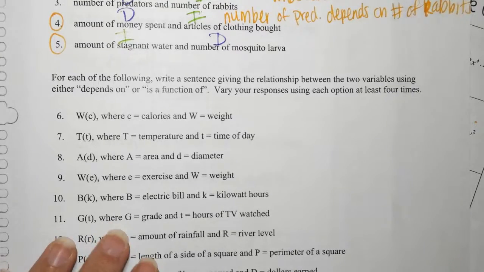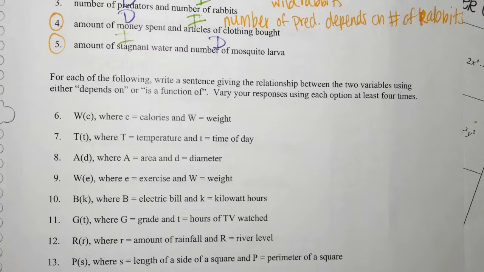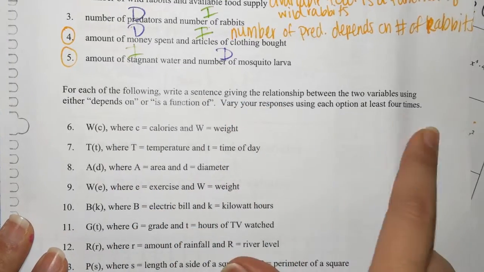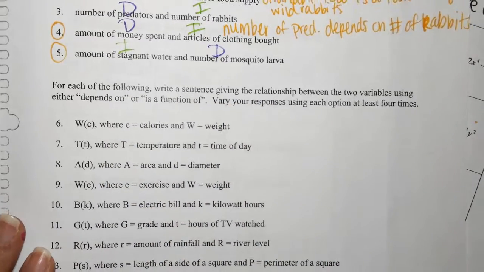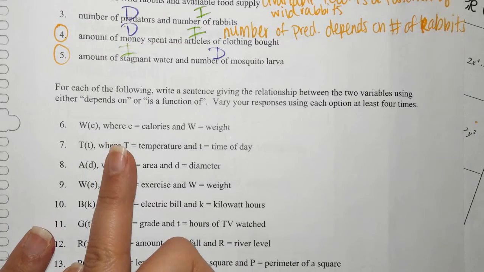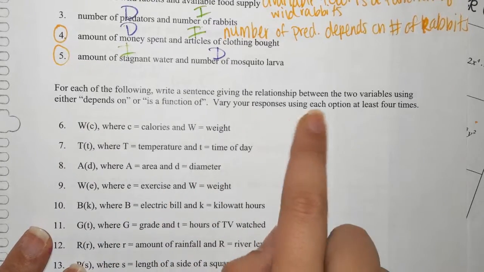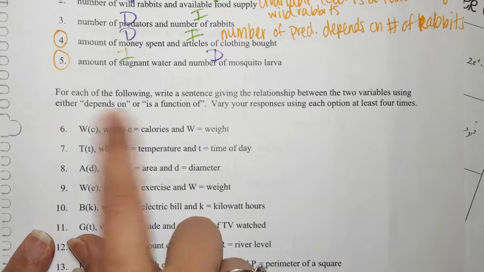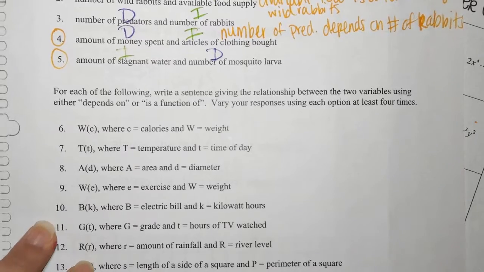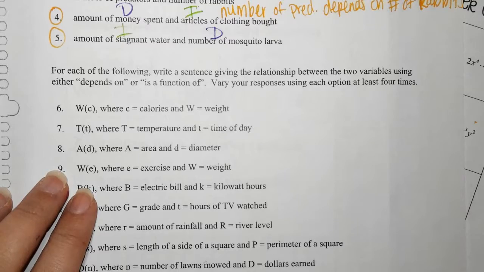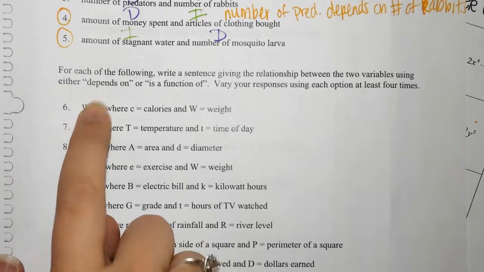All right, ready for the next part? It says, for each of the following, write a sentence given the relationship between the two variables. Alright, so we are writing a sentence based on the relationship using either depends on or is a function of, and we're going to alternate. Now, alternate. What does the word alternate mean? Switch.